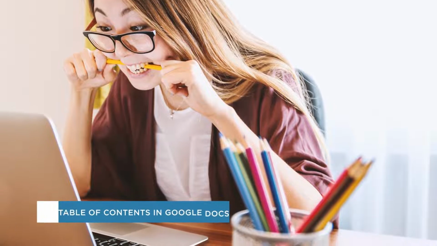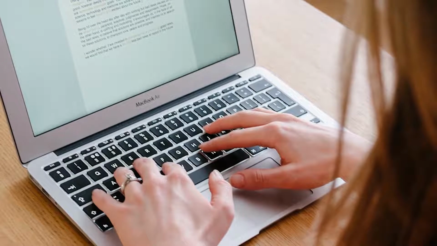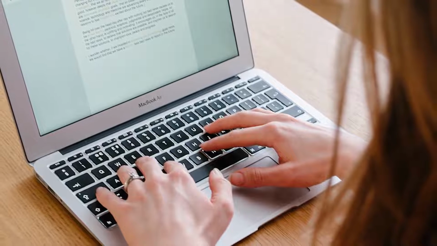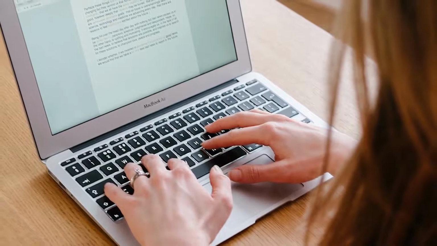In this video we'll be showing you how to create a table of contents in Google Docs. A table of contents lists the main headings and sections of your paper, usually at the beginning after the cover page. If your paper would benefit from a table of contents or if it's required, then this video will show you how to easily create one.